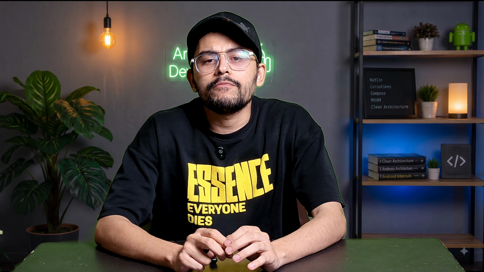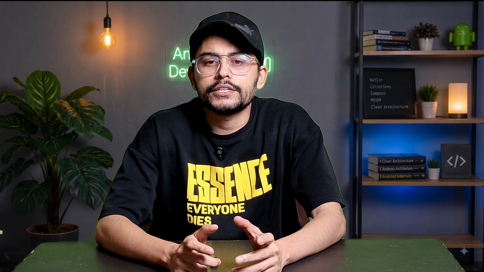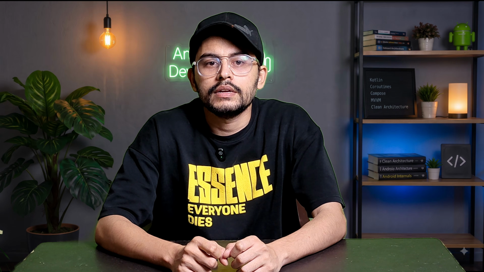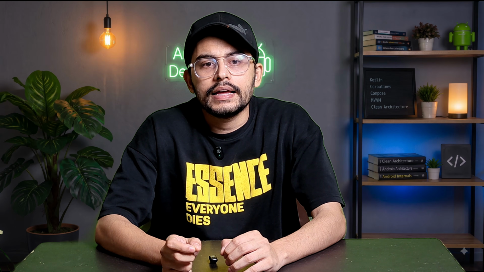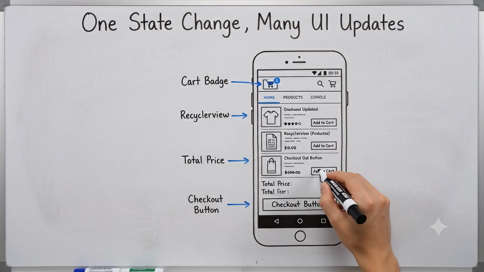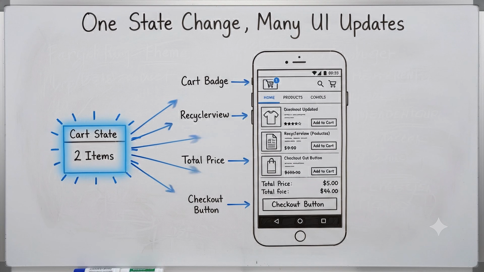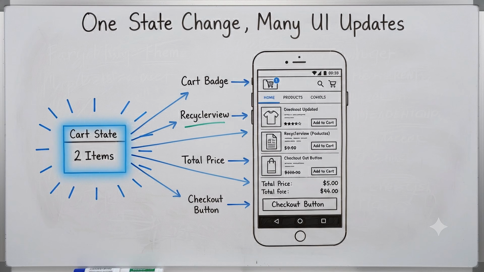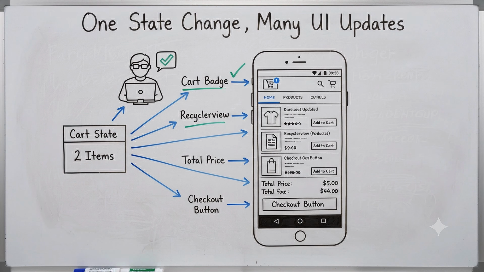So now let's take this one step further. So far, we have looked at a simple example with a single text view, but real world Android applications are rarely that simple. Imagine you are building an e-commerce application. A user taps the add to cart button. At first glance, it looks like only one piece of data has changed, the number of items in the cart, but in reality, the single state change affects multiple parts of the user interface.